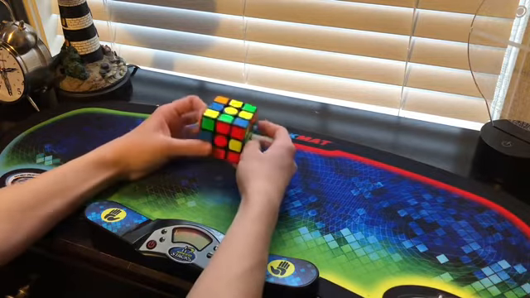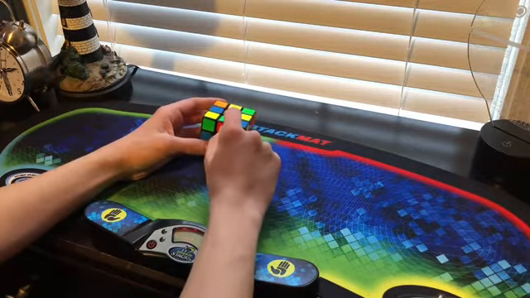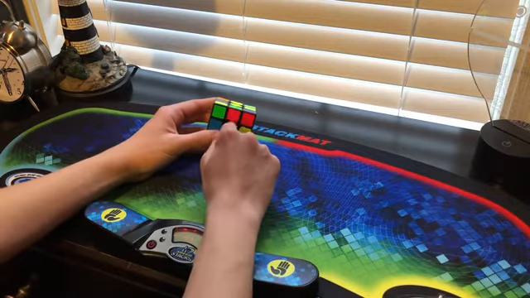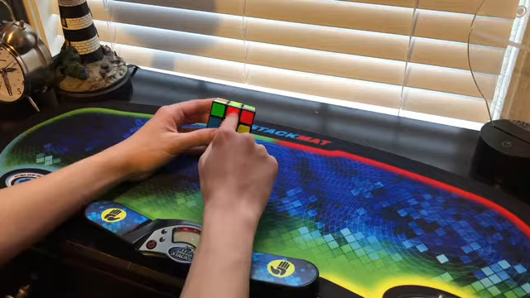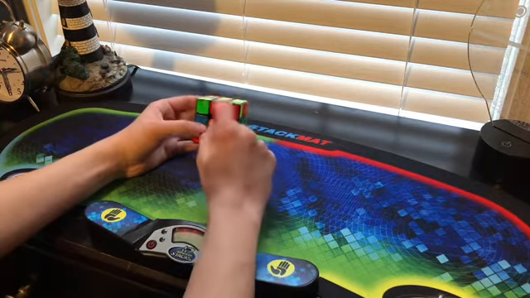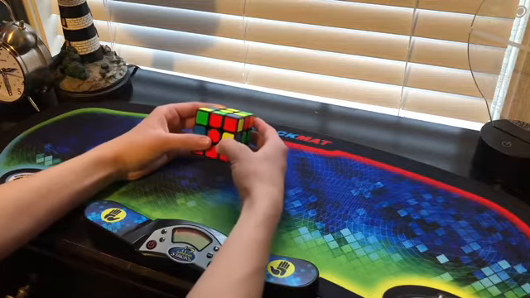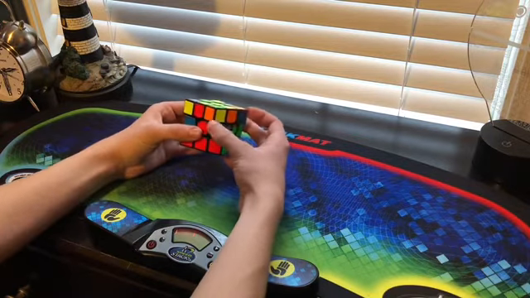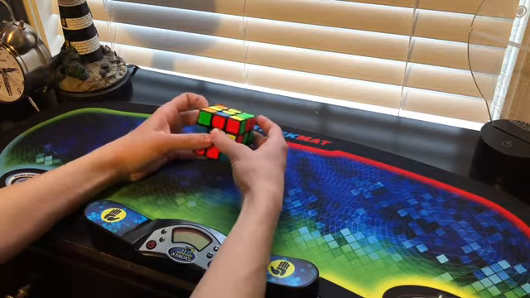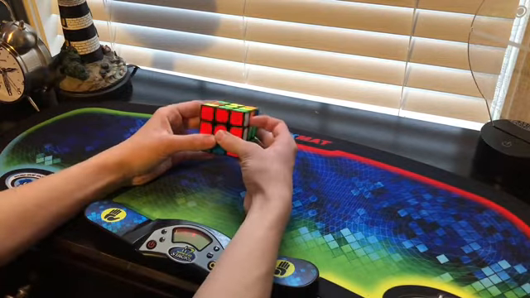So we're going to do the same thing. Here's a non-yellow edge. It's already in its place because it has the red and red. So the next color is green. Over here is green, so it goes to the right. So we use the same algorithm: U, R, U prime, R prime, U prime, F prime, U, F.